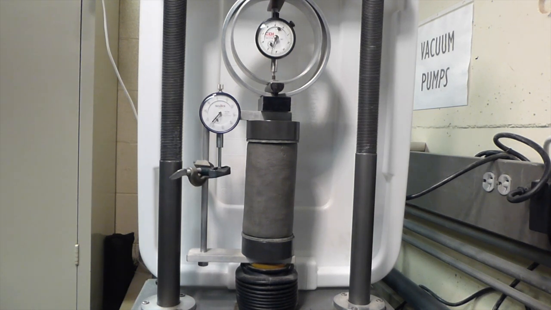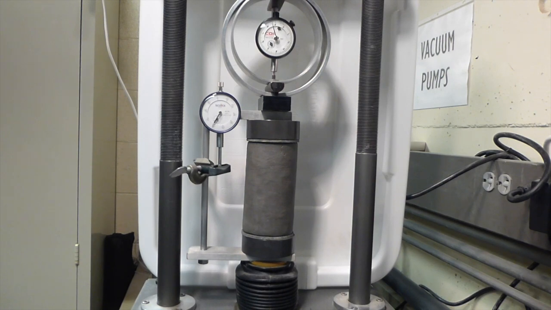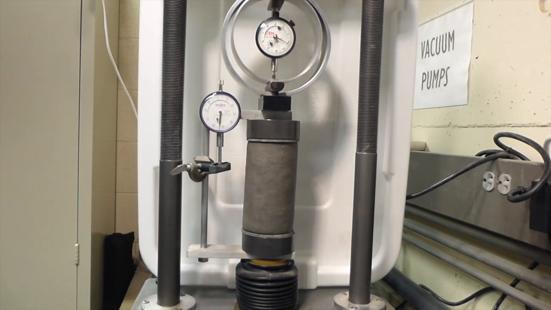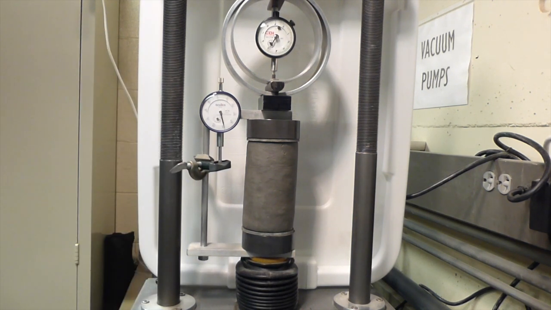Now, let's speed this up to about 1,000,000 times faster and watch the sample deform. The test will show the sample failing when the load gauge starts to go backwards as the deformation gauge continues to increase, or when the load gauge stays the same for 3 consecutive readings.